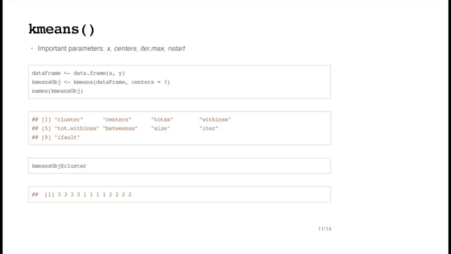So in R, the kmeans function is the function that we use to implement the k-means algorithm. I can demonstrate it here using a simple data frame I got with just 2 dimensions. I called kmeans on the data frame, and I tell it there are 3 centers, so 3 centroids. And what kmeans returns is a list with a number of different elements in it.